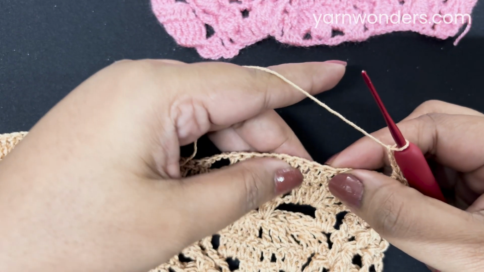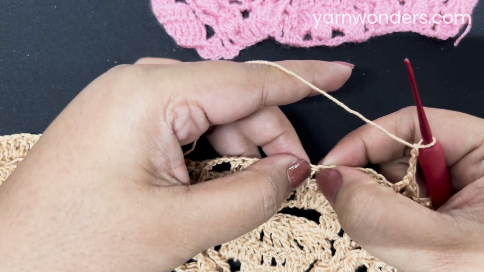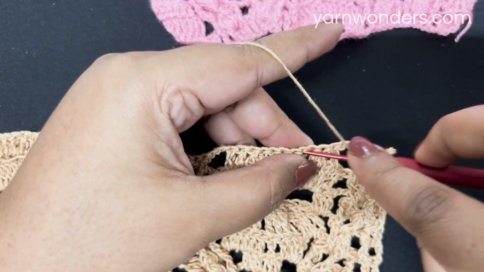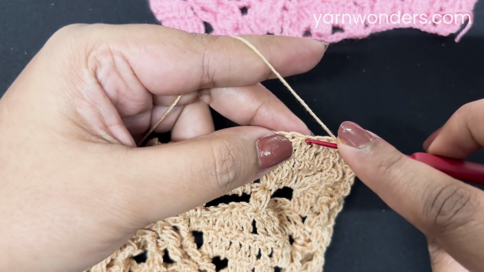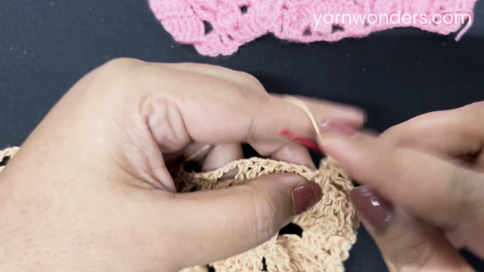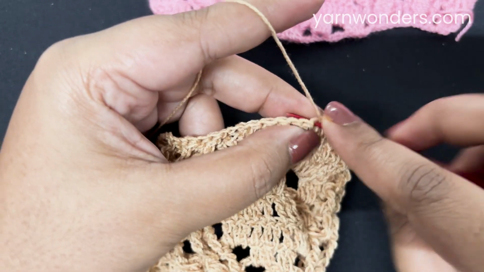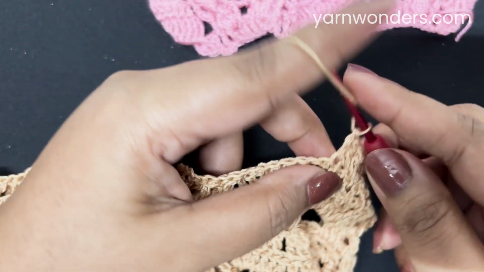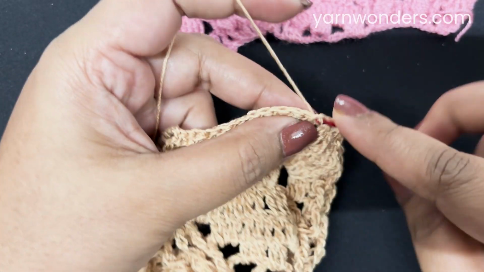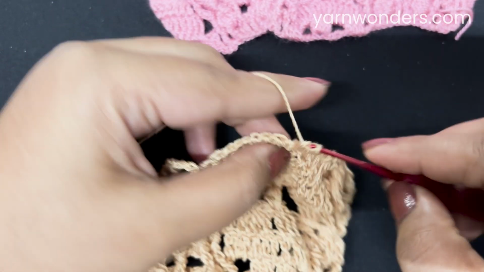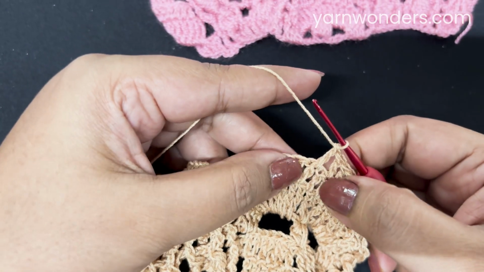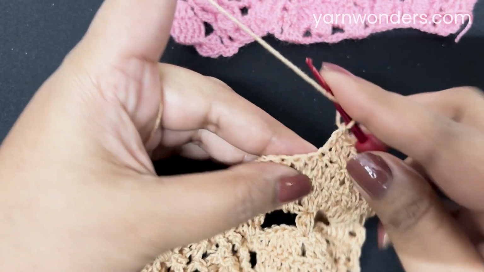Now you're going to skip 3 stitches from here and make 1 double crochet into the next 5 stitches alone. 2, 3, 4 and 5. Again on this side you would have skipped 3 stitches.